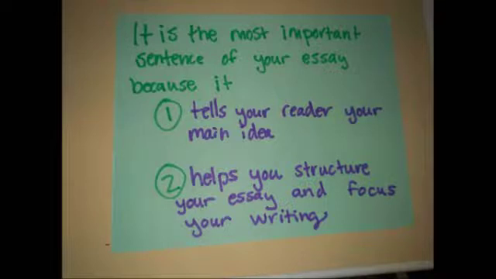The other reason the thesis statement is so important is because it helps you structure your essay and focus your writing. If you've ever been writing an essay and you're like, I don't know where I'm going, I don't know what to do next, if you have a strong thesis, then that should give you a guide. You look back up at your thesis, okay, this is the point I'm trying to make. How am I going to make this point?